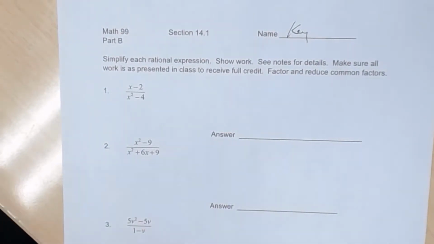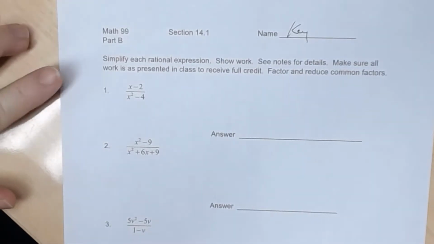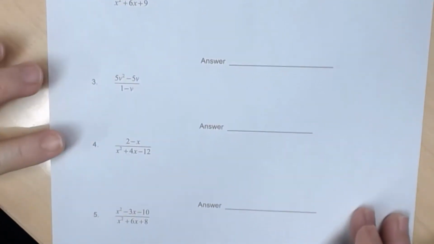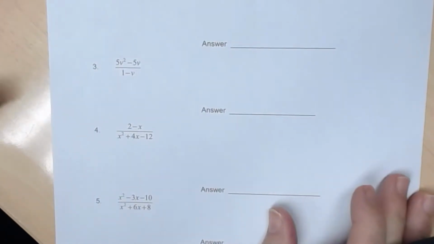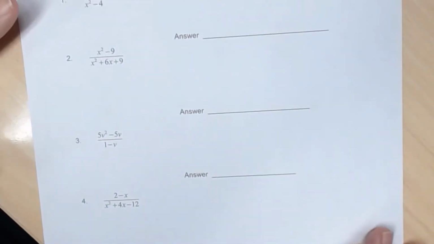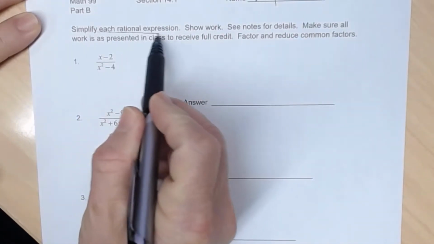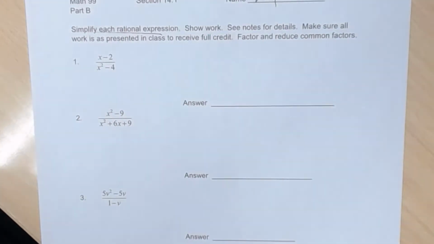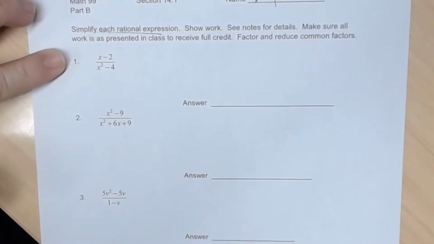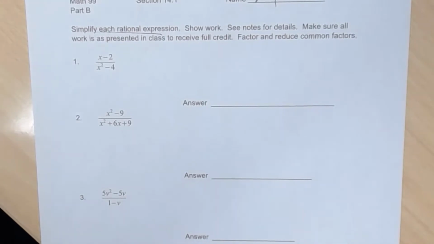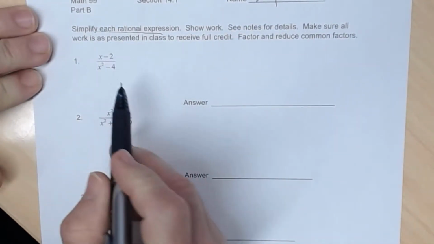Okay, so this is the key to section 14.1 part B, and you're given some rational expressions and asked to simplify each one. Now remember, the first step to simplifying a rational expression is to factor. If you look at the first one, in the numerator, x minus 2, the GCF is 1, and it's just a linear binomial, so there's nothing you can do with regards to factoring the numerator.